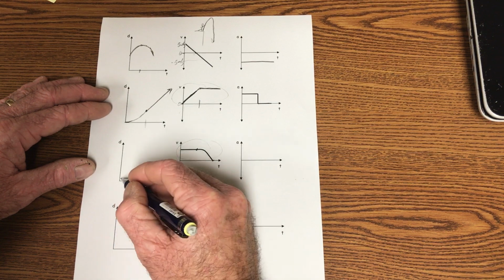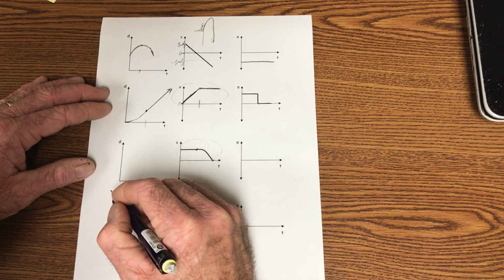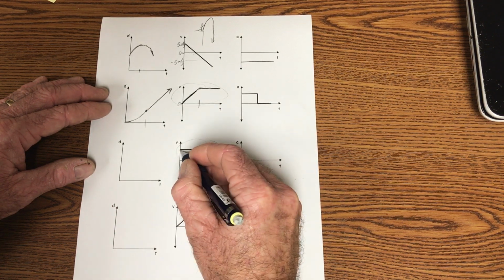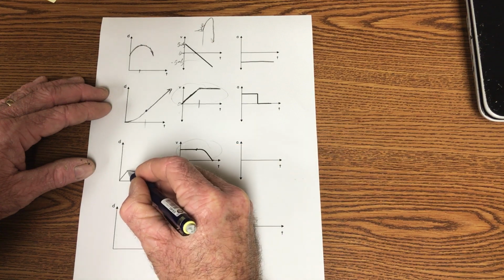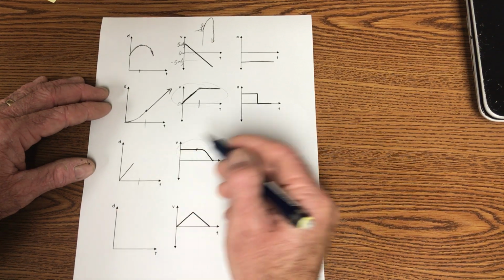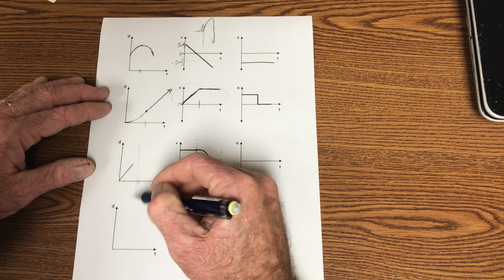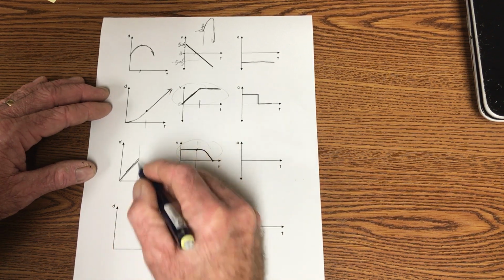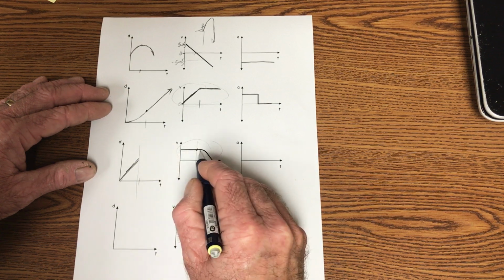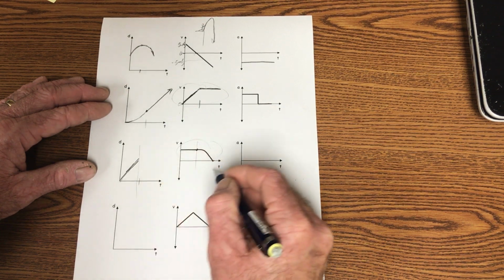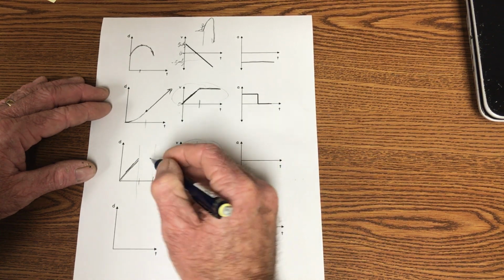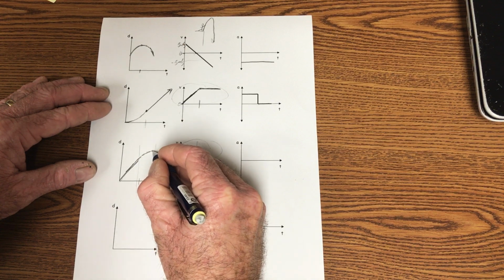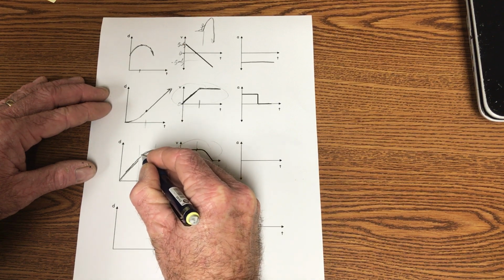I'm going to start out with a big slope and constant slope until I get about this far along time-wise, like that. And then the slope is still positive, but it's going to decrease until about right here, and then it's going to be zero.